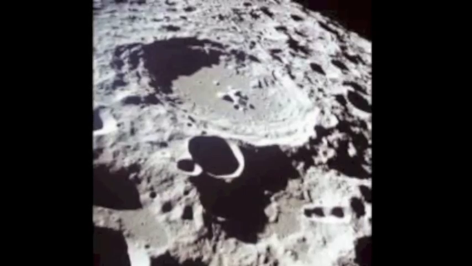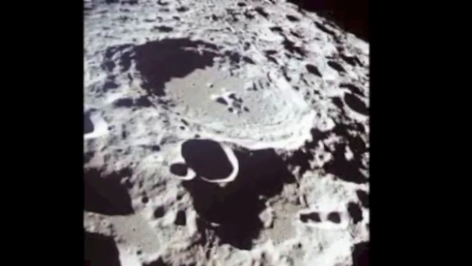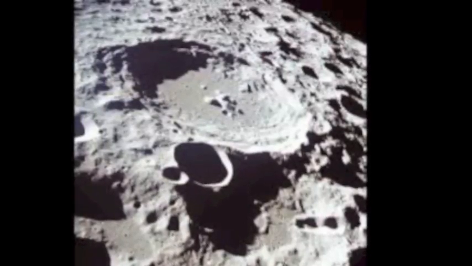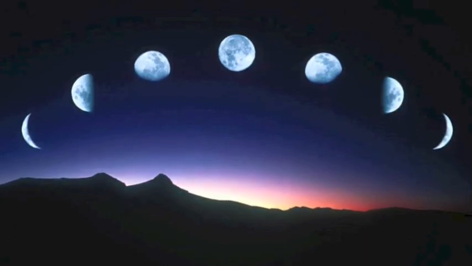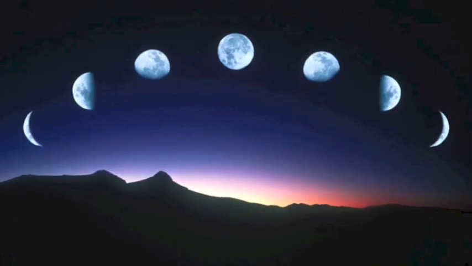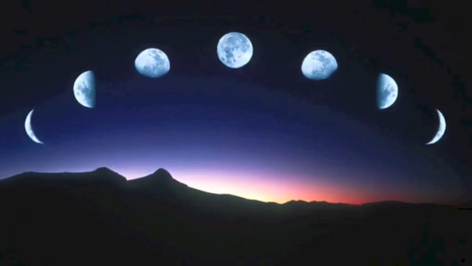So the moon is Earth's natural satellite that is visible by reflected light from the sun. So the question is, why do we see different moon phases? We see different moon phases because the Earth is constantly rotating around the sun. The moon is rotating around the Earth. So at different points, different parts of the moon are lit up.